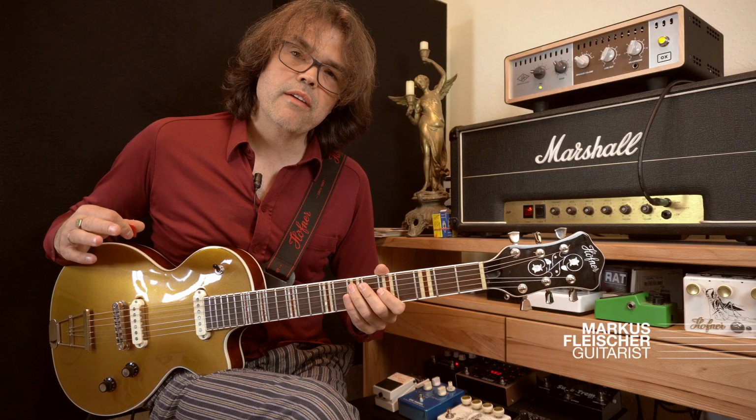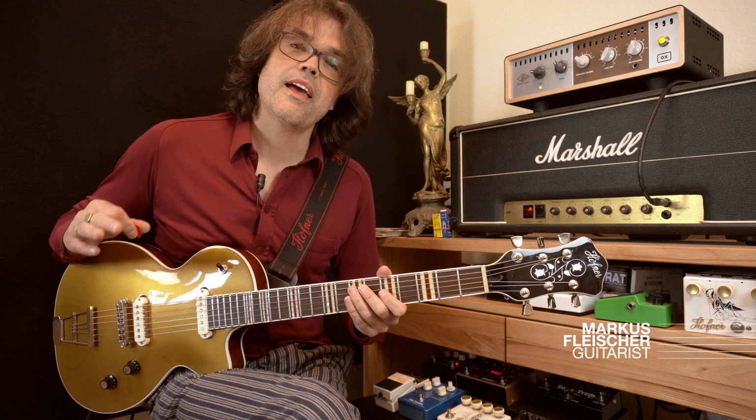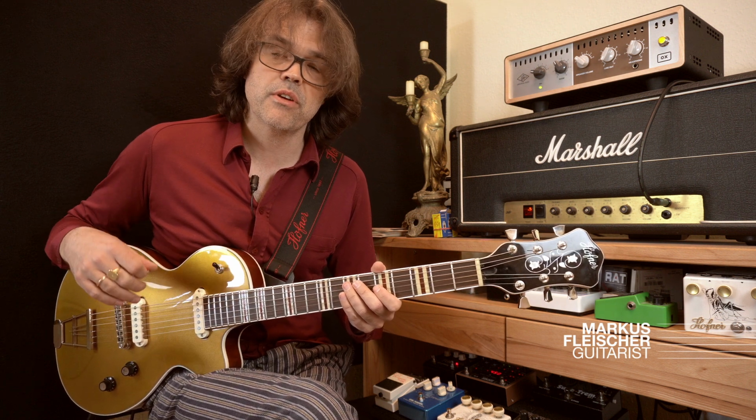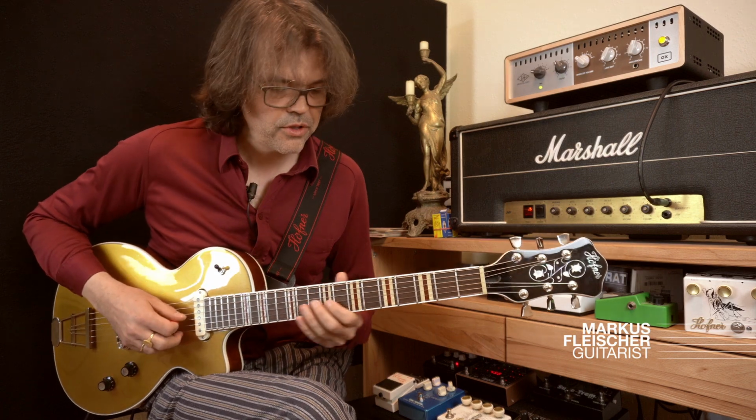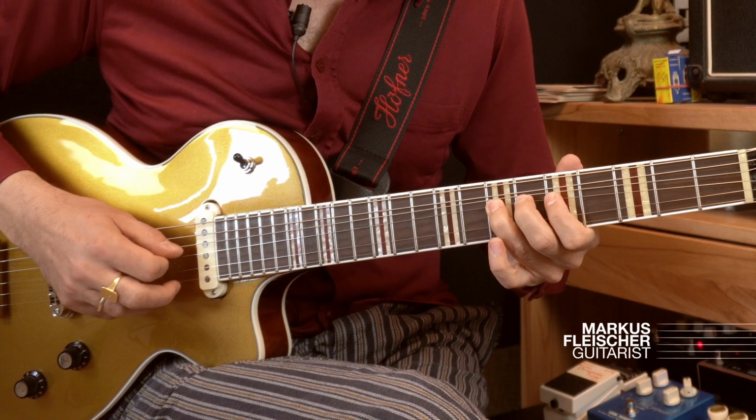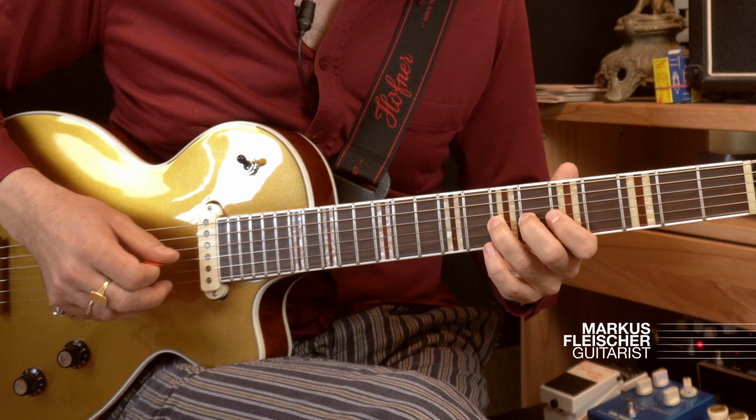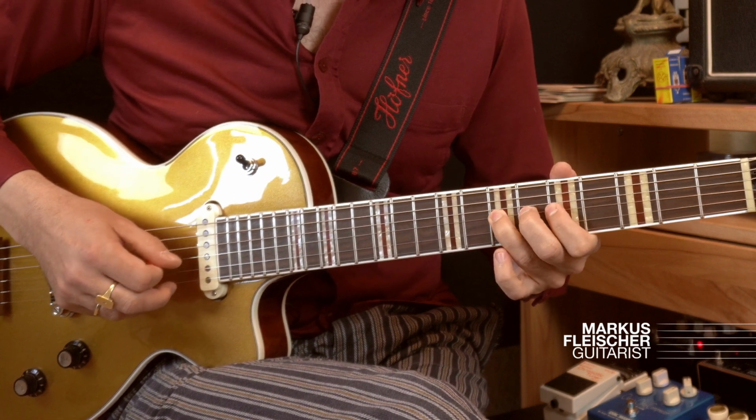And now we have to take a closer look at what happens after we get to that bend, because with this bend it's different. We're going up, then we go back to the starting note.